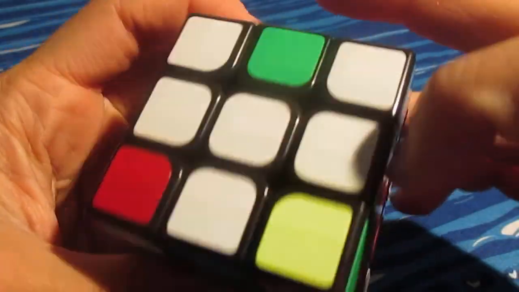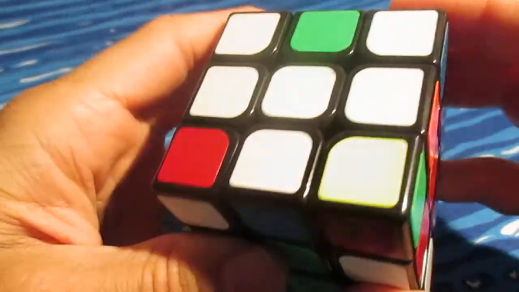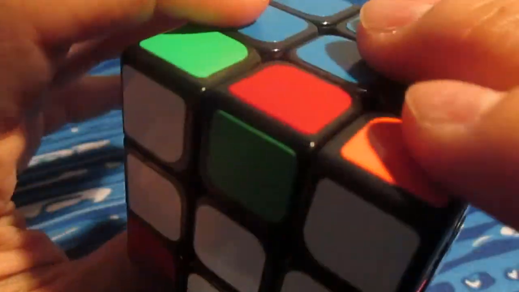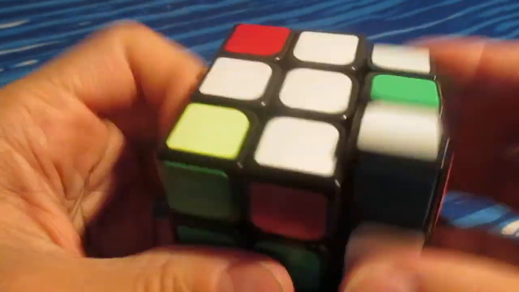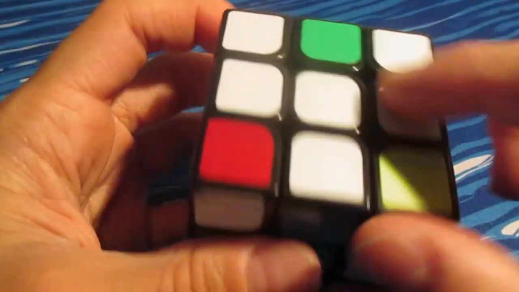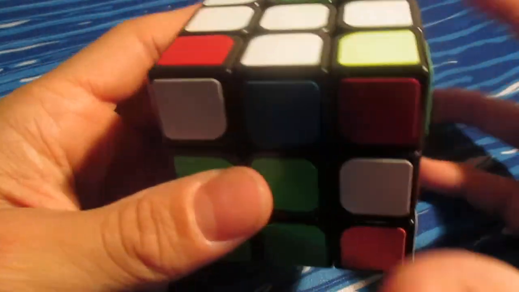So let's take a look at this case. Here, you know that it's the one where you have to do this, but as you just saw, this alg is EO safe.